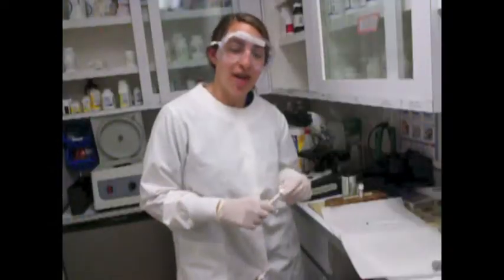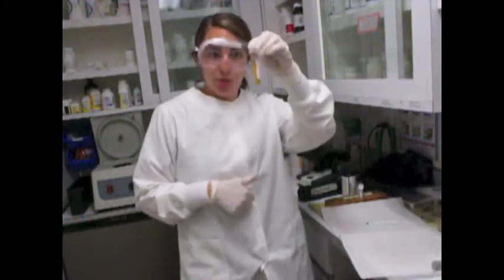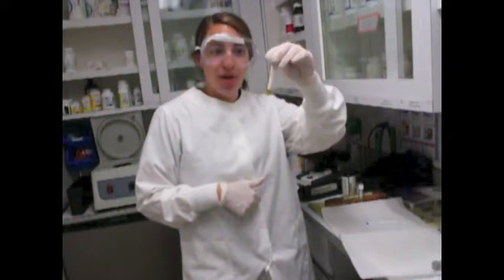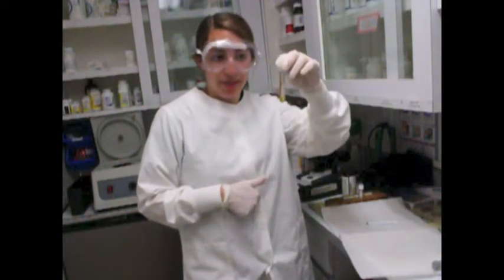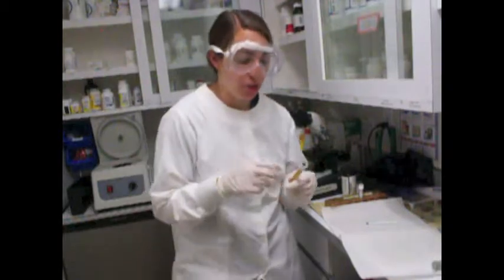So I've collected my free catch urine sample from my patient. I have placed it into this plain white top tube. There's about 3 milliliters in this tube, 2.5 to 3 milliliters. First thing I noticed, it did have kind of a strong odor. So you want to make sure you mark the physical characteristics of the urine.